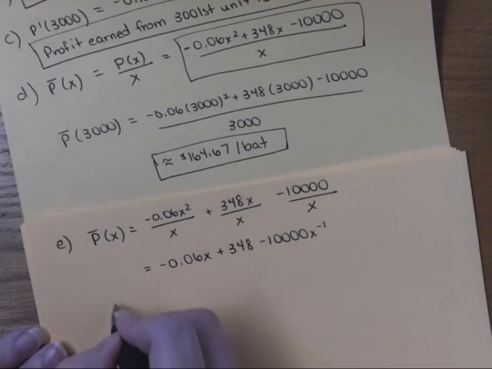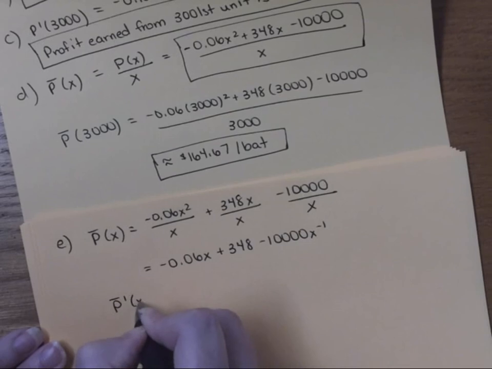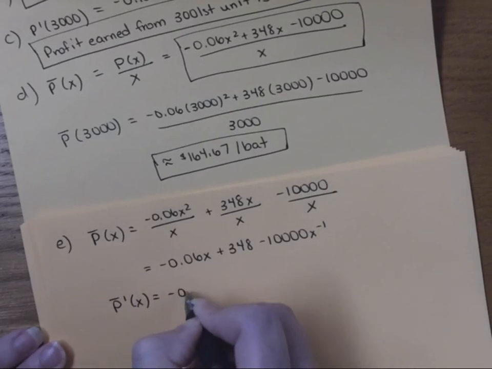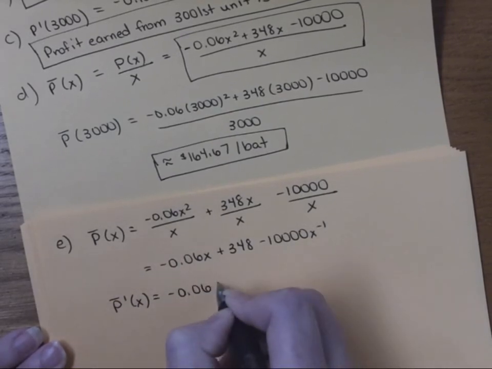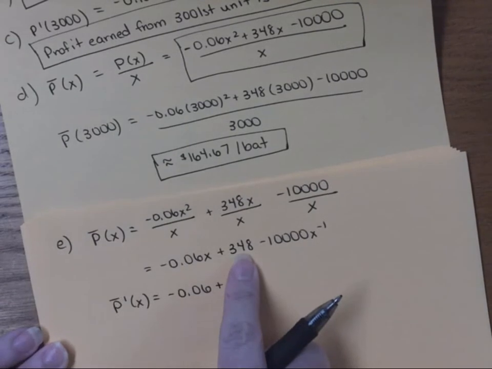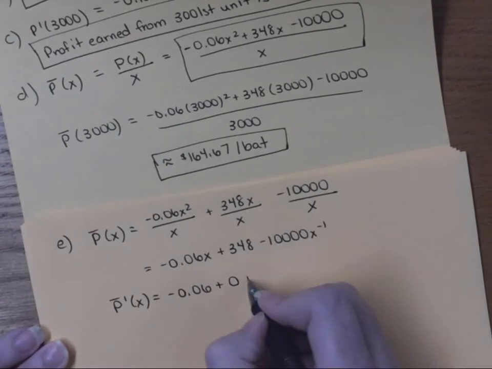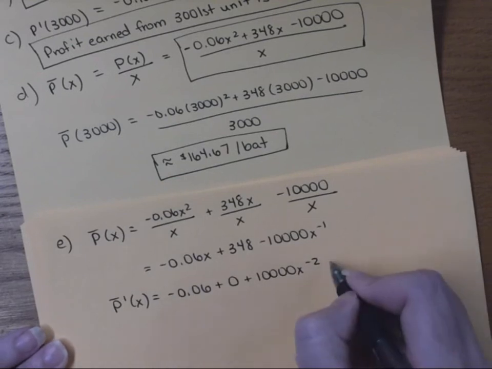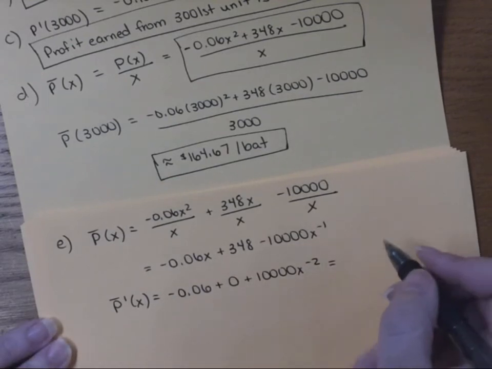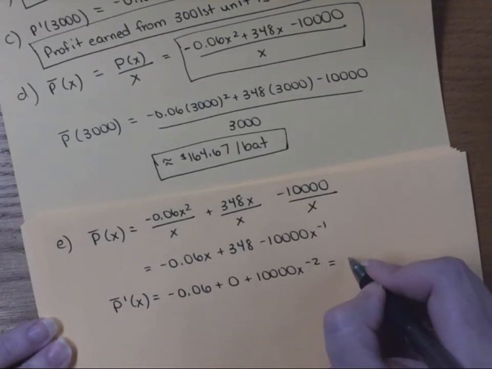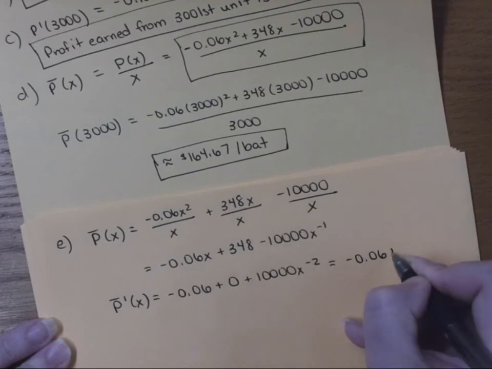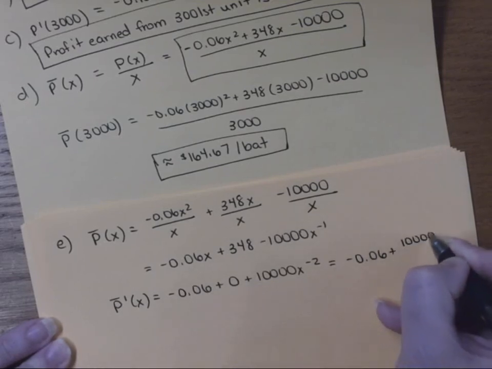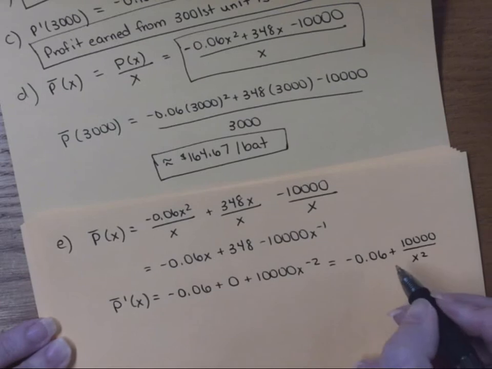So you can use quotient rule as well, but I'll be honest, it's not as easy. So this is negative 0.06 plus, derivative of that's just 0, right? Move the power out to the front, and you get plus 10,000 x to the negative 2. So you end up getting negative 0.06 plus 10,000 over x squared.